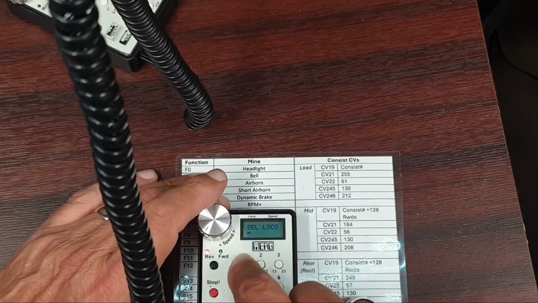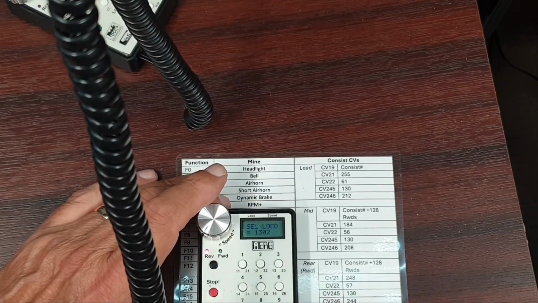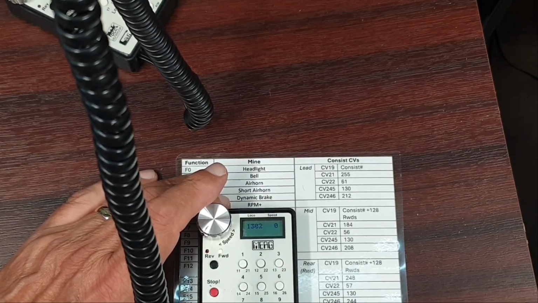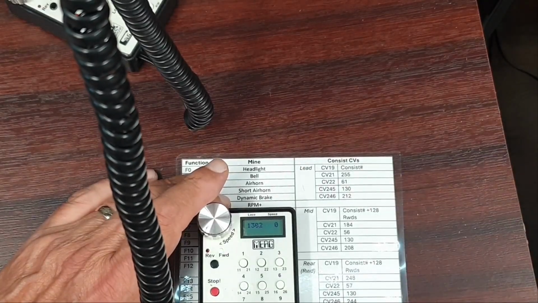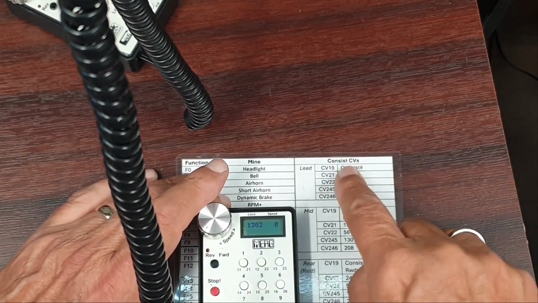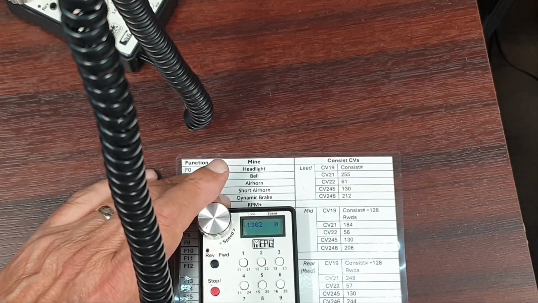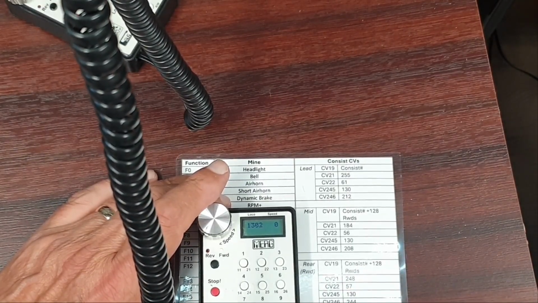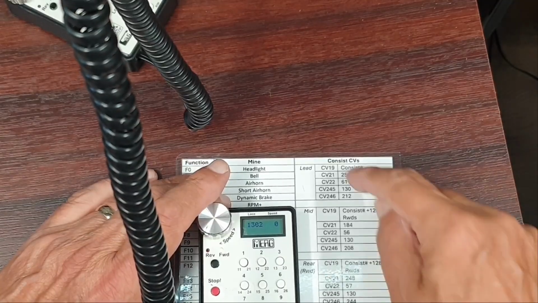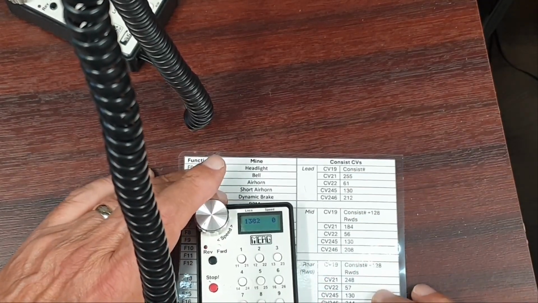So if I select loco 1302, that's now going to be the lead loco. So I can go back up to here. I don't need to do CV19. I need to change it because remember I had to add 128 to it because it was running backwards. Now it's going to be running forwards. The rest I go through, again doing it the same way.